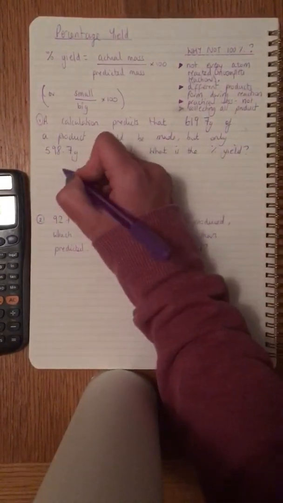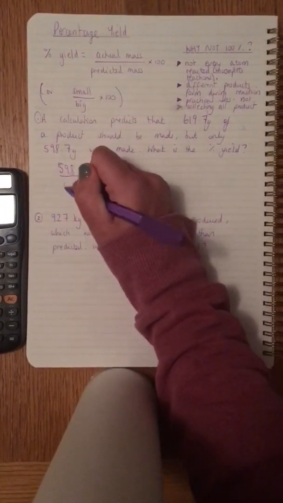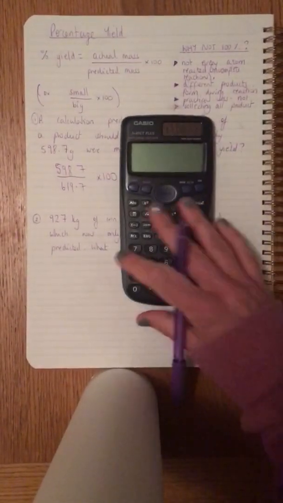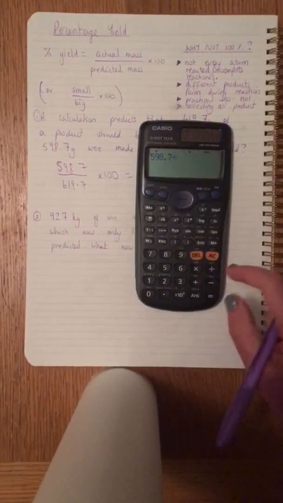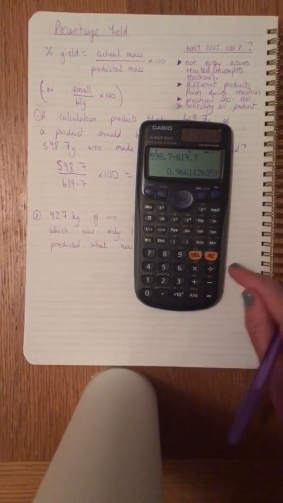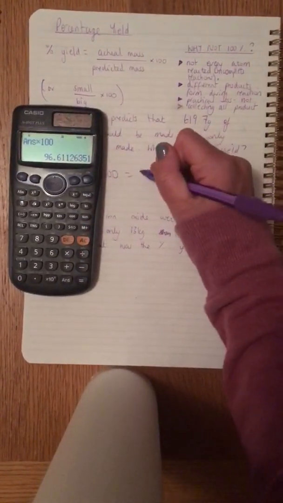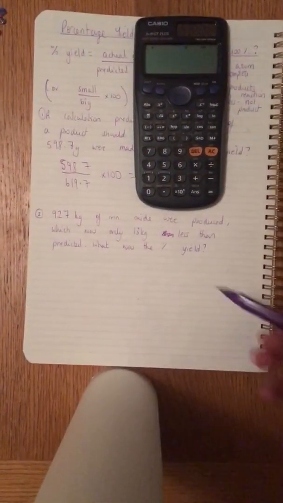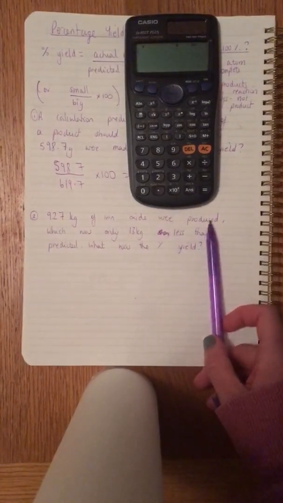So we do small divided by big times 100. So we've got 96.6%.